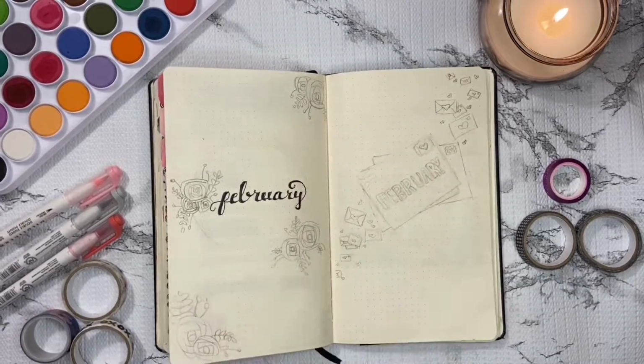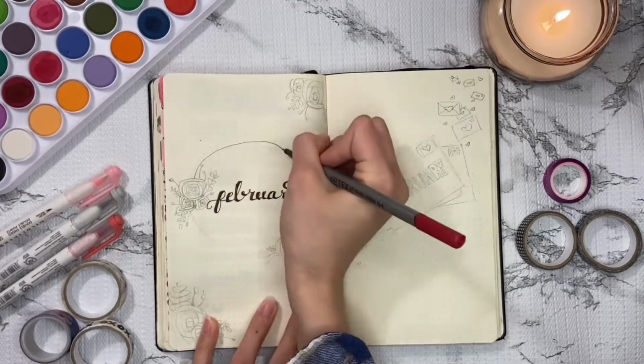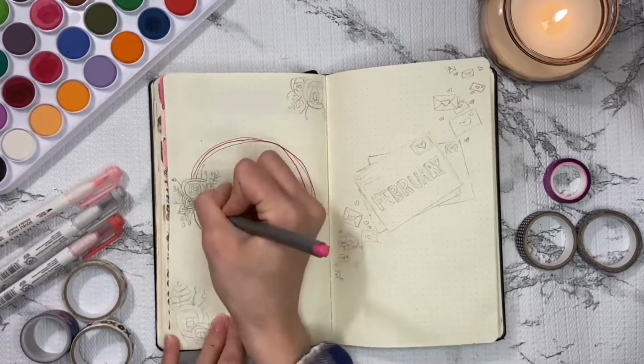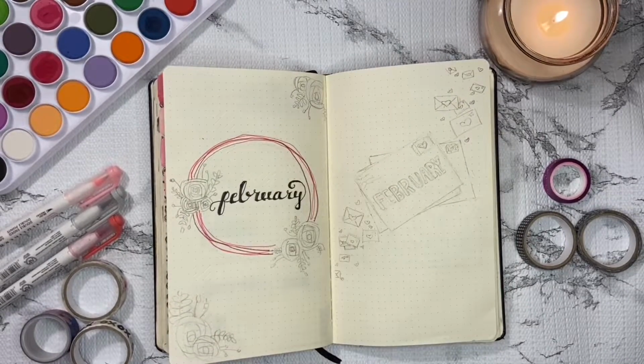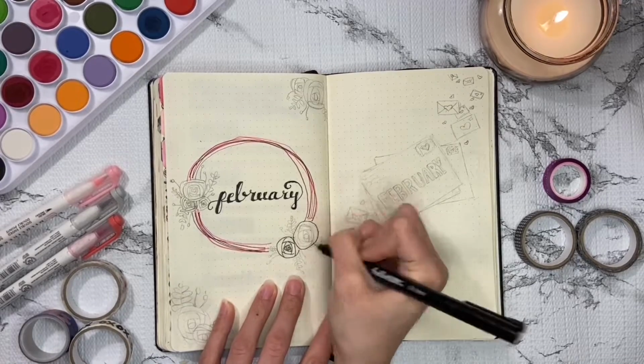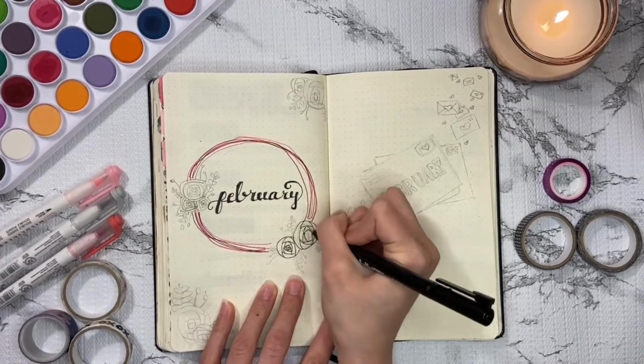The first most popular theme that I found would have to be roses. It's a really popular, common theme that I see in a lot of Pinterest pictures and Instagram photos. It's super simple to make. I just chose a random circle for the outline and I wrote February in a cursive font. And then I added these really easy, simple roses to make.